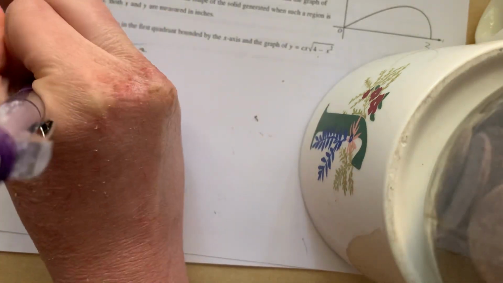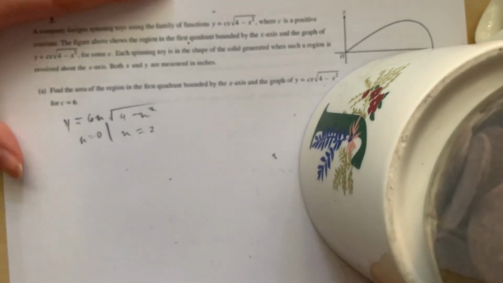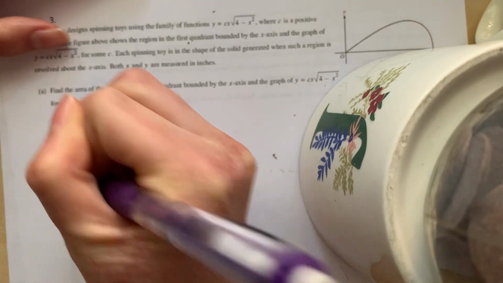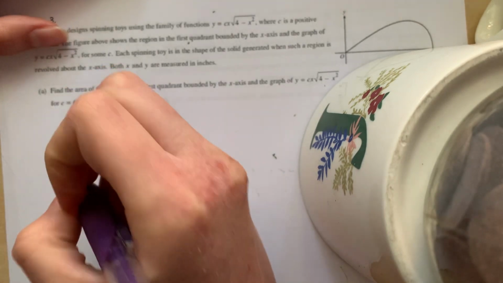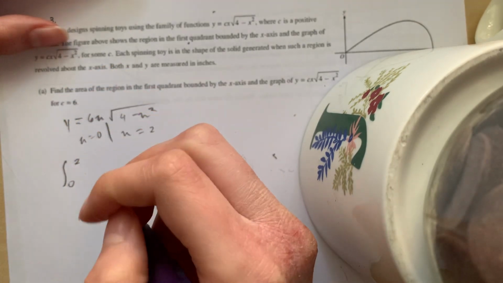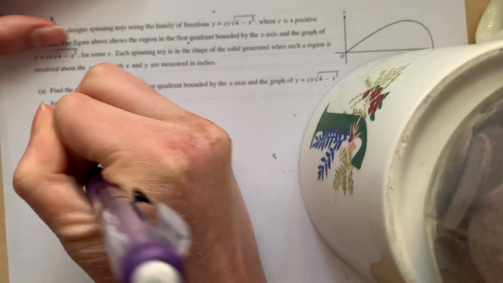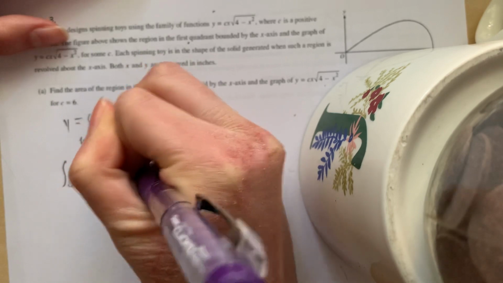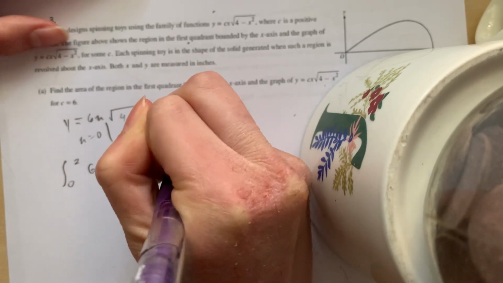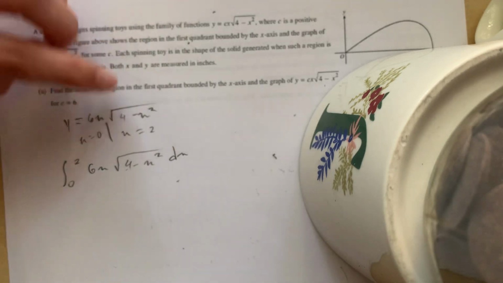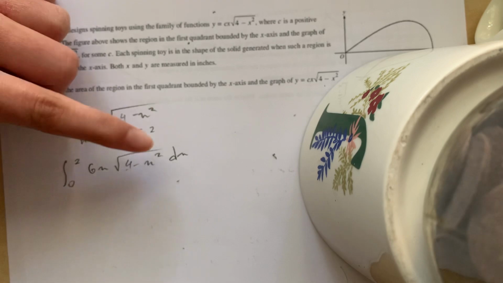And we can start writing our integral now to find the area. First off, we know that the lower limit is 0 and the top one is 2. And then we just take this same formula and put dx. All right, so now we're going to have to solve for this.